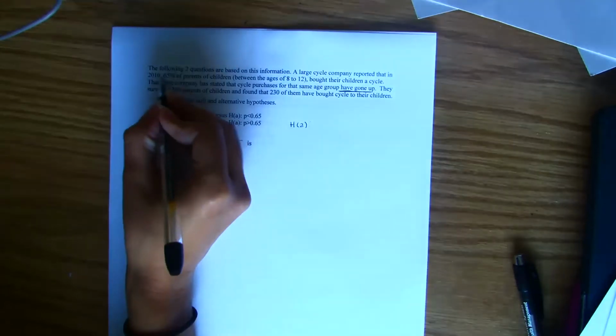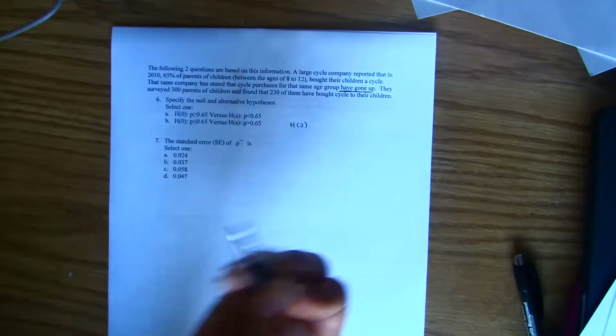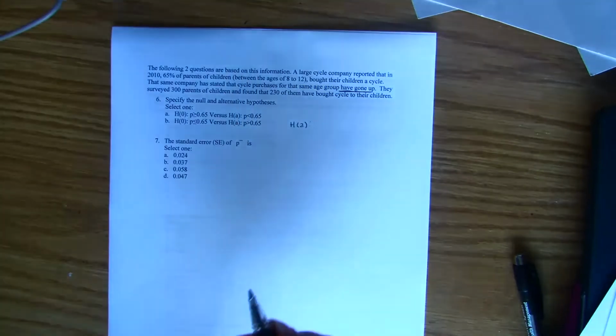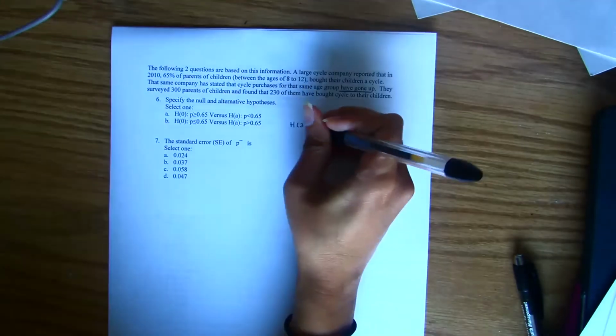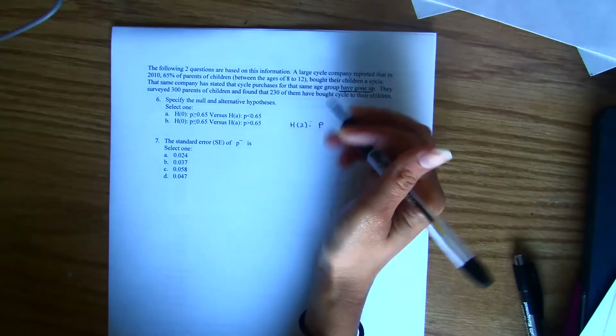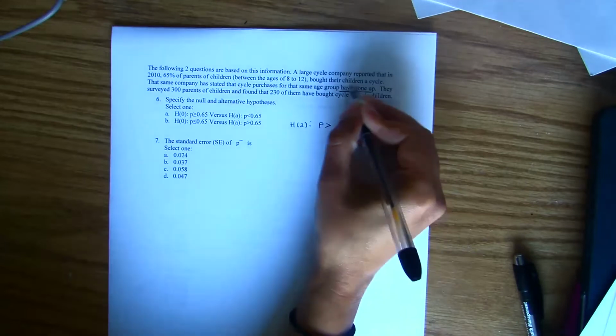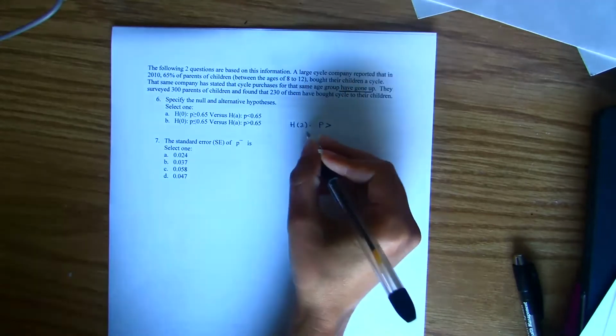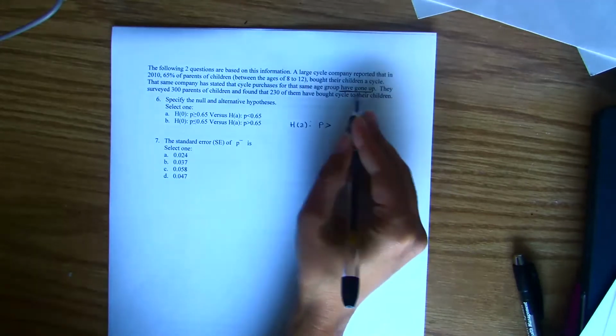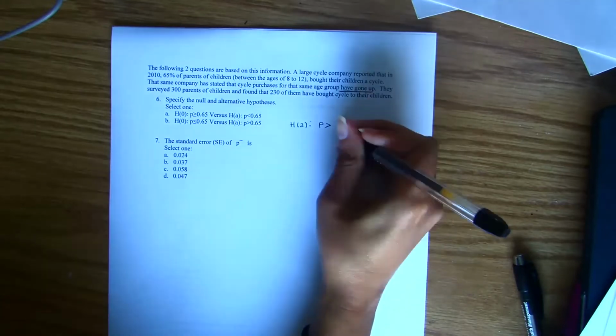Because we have 65%. That's how we're able to identify this as a proportions problem. So HA is going to be p is greater than, right? Greater than, because we have gone up. That's what this means. So greater than, and then 0.65.